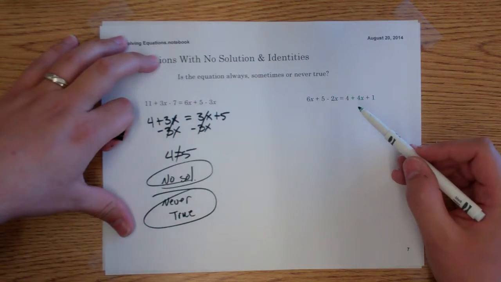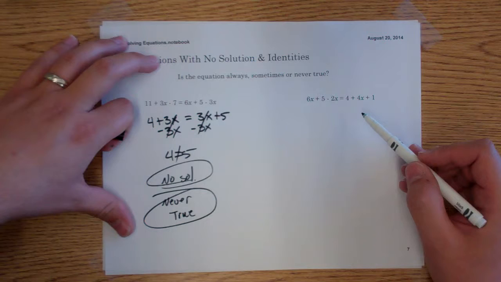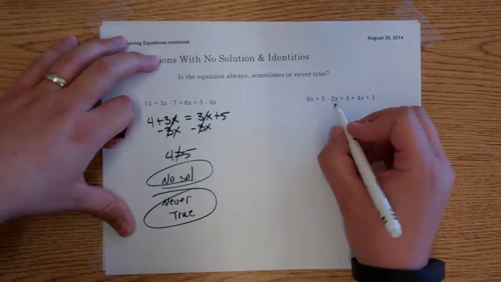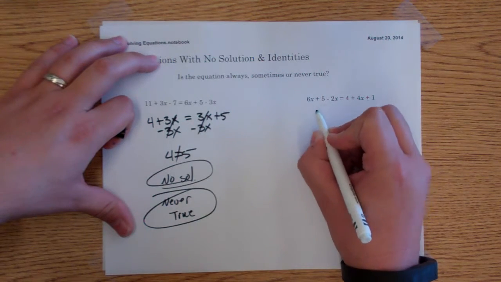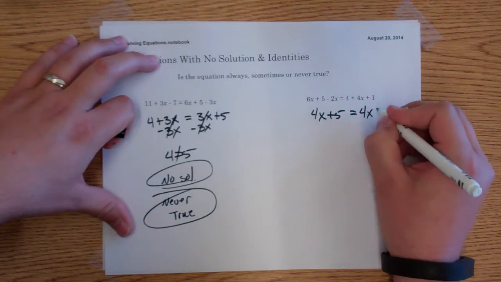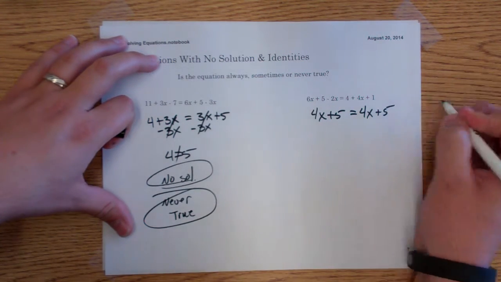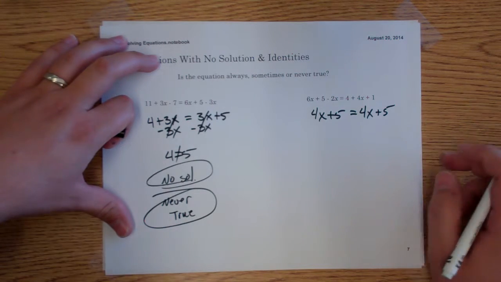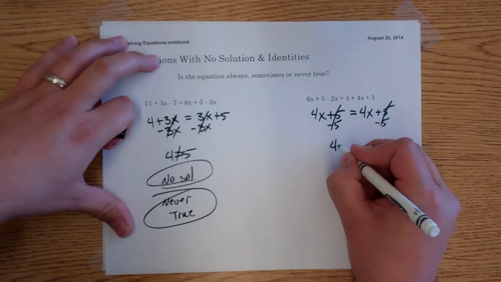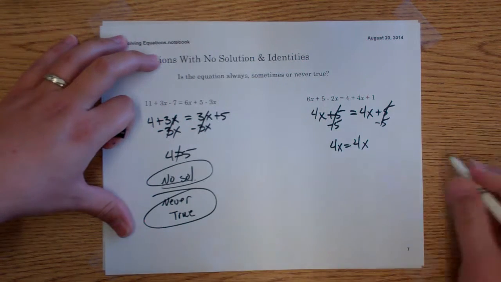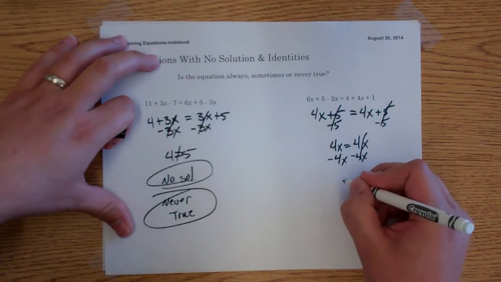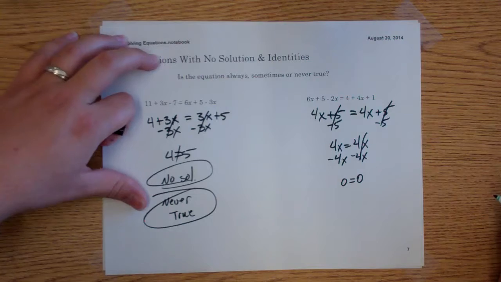All right, let's look at this one. 6x plus 5 minus 2x equals 4 plus 4x plus 1. All right, so let's do some combining. We can combine the 6x and the 2x to get 4x plus 5 on that side. And over here we can get 4x, again, plus 5 on this side. Subtract the 5. So we have 4x equals 4x. We can subtract the 4x from both sides. And we get 0 equals 0.